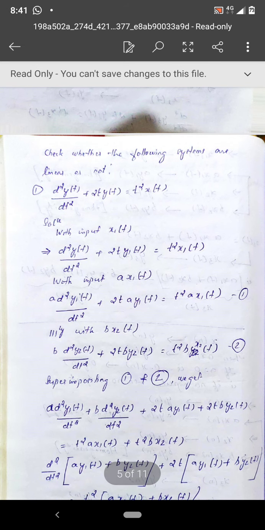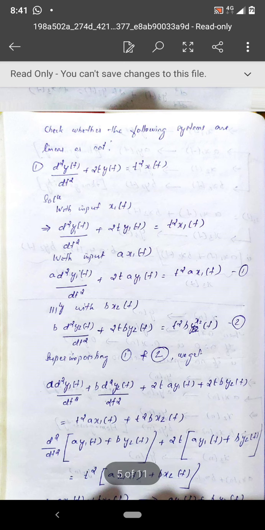Now we'll see a few examples just to understand the theory we learned. The first one is d square y of t by dt square plus 2t y of t is equal to t square x of t. With input x1 of t, my output will be y1 of t. Next I scale up the input by a factor a. That is, I multiply throughout the equation by a. So what is the result? a d square by dt square of y1 of t plus 2t a y1 of t is equal to t square into a x1 of t. That is equation number 1.